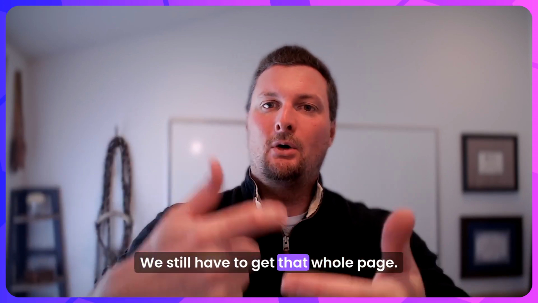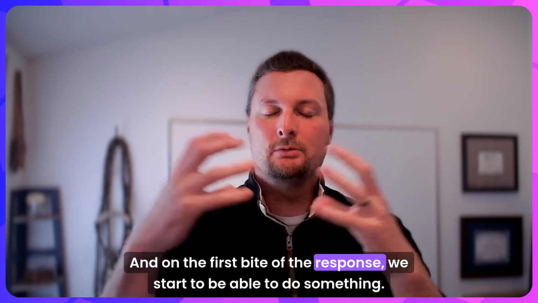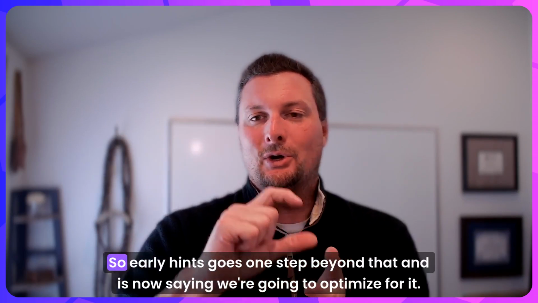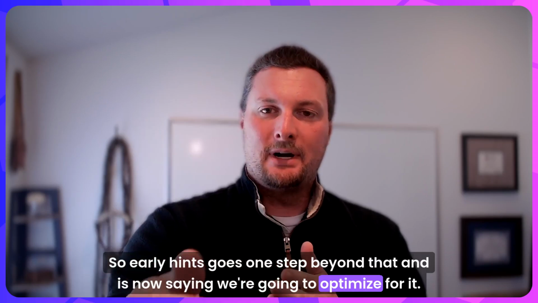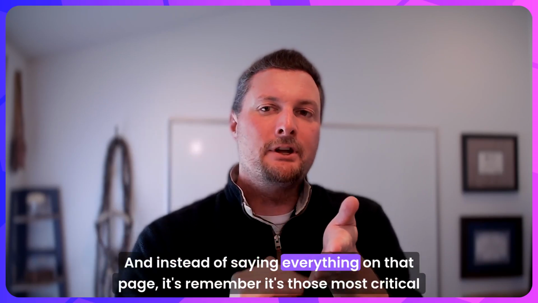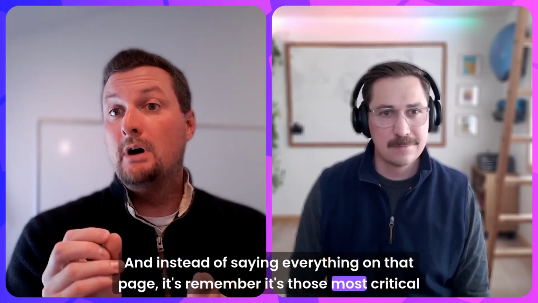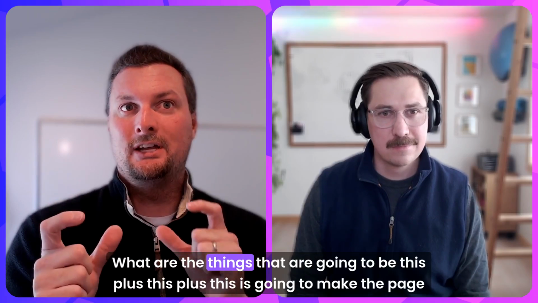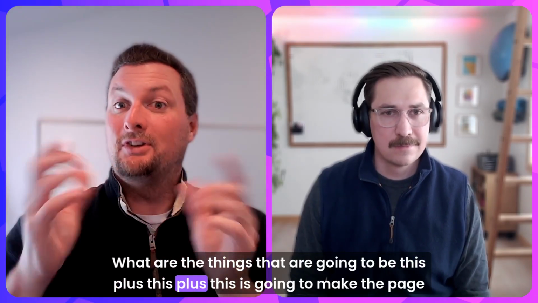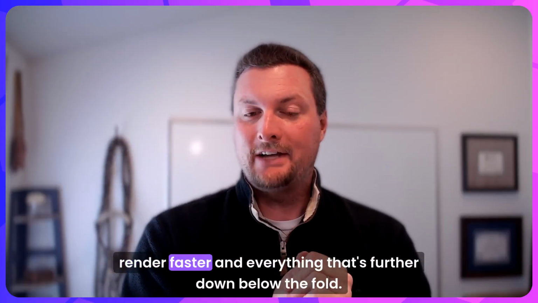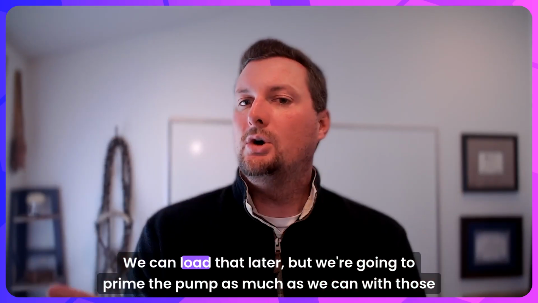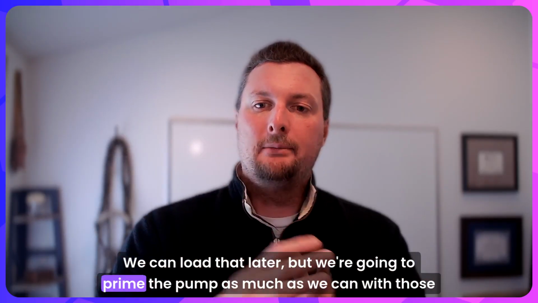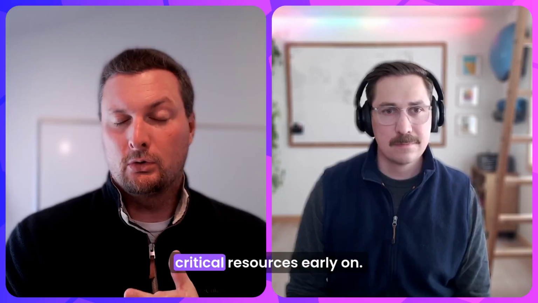We still have to get that whole page, and on the first byte of the response, we start to be able to do something. So early hints goes one step beyond that and is now saying we're going to optimize for it. And instead of saying everything on that page, it's those most critical resources. What are the things that are going to be this plus this plus this is going to make the page render faster, and everything that's further down below the fold, well, we can load that later, but we're going to prime the pump as much as we can with those critical resources early on.